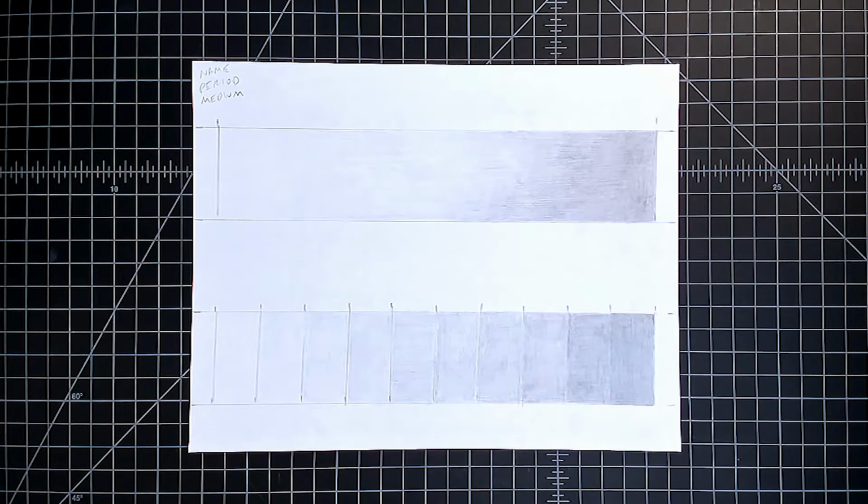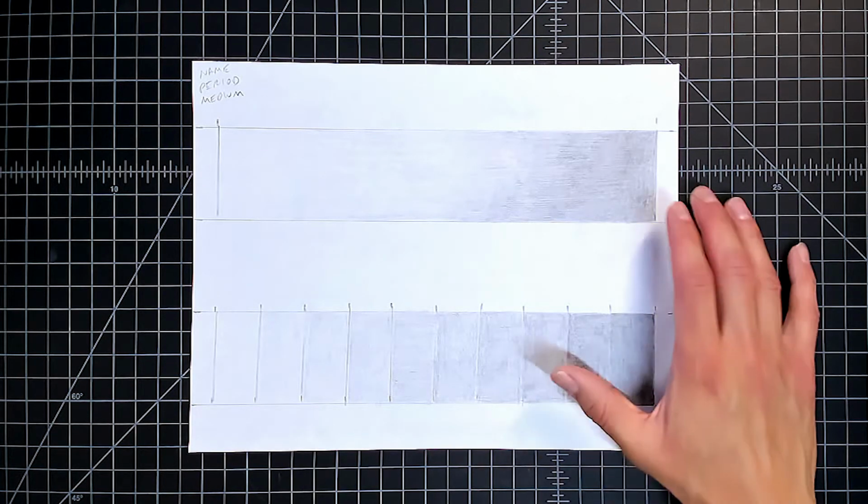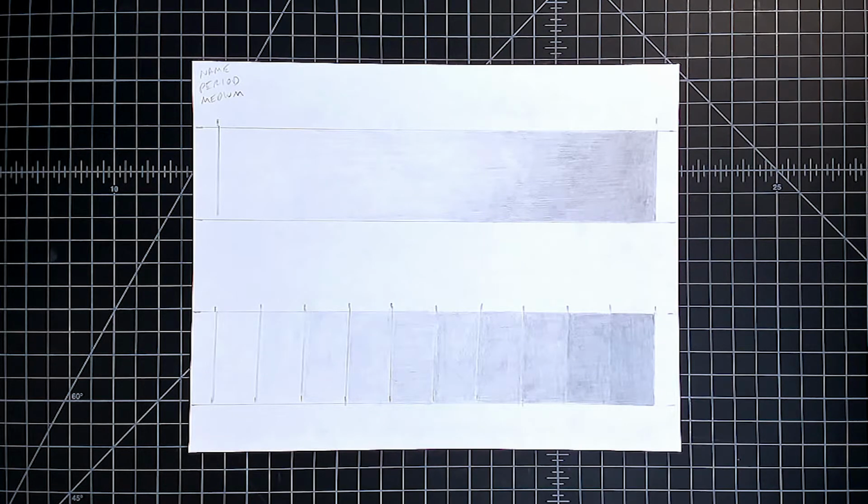So when you get done blending, when you get done adding value, your value scale with graphite should look something like this. If you have any questions of how to blend or how to add value, go ahead and let me know.